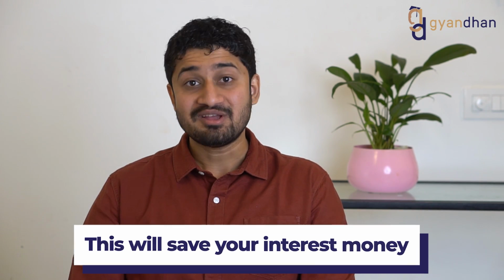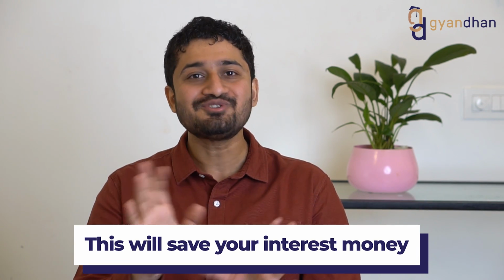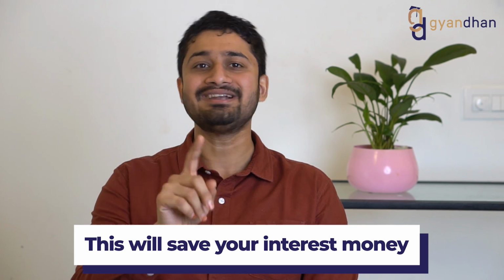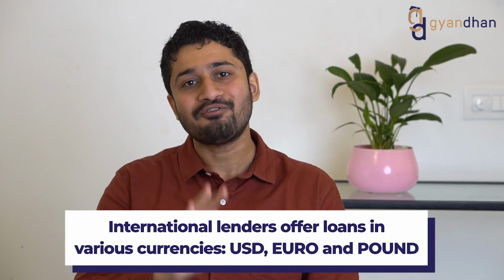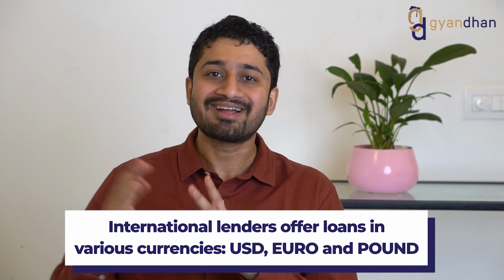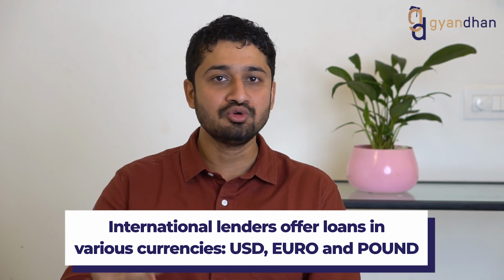So the bonus point. This point won't reduce your interest rate, but will save your interest money. As I mentioned earlier in the video, there are different kinds of players: public banks, private banks, NBFCs, international lenders. When you apply for a loan at an international lender, it offers you the loan in other currencies such as USD, Euro, Pounds.